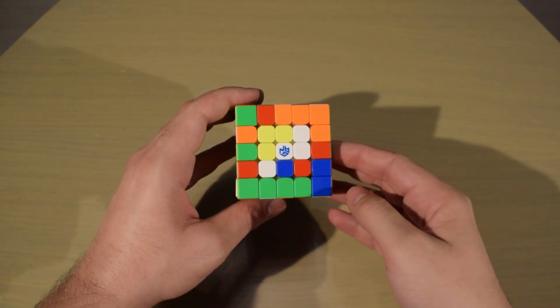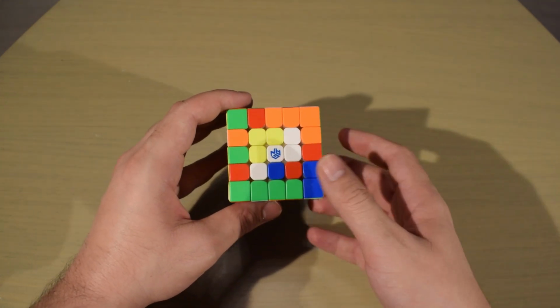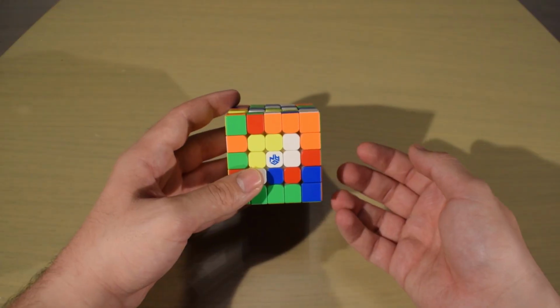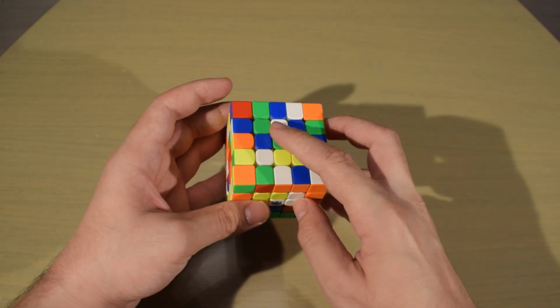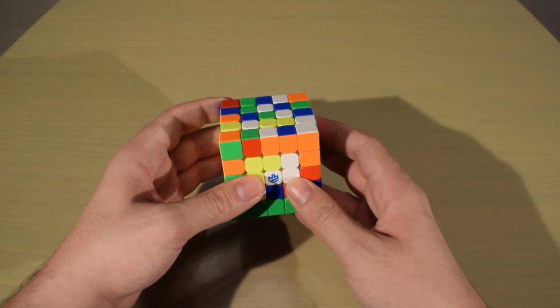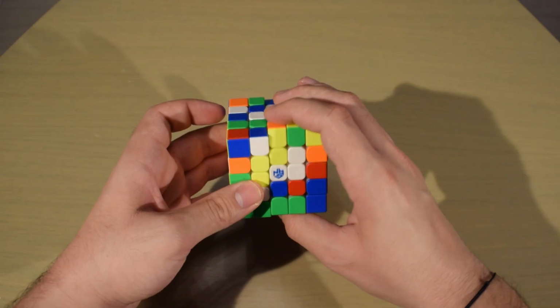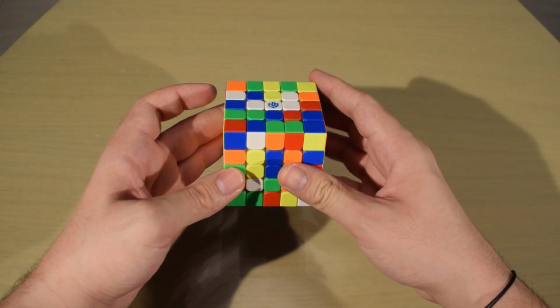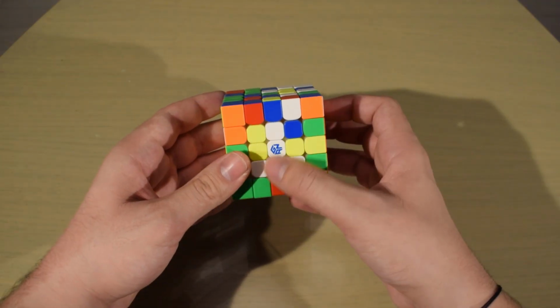Let's also analyze the mirror case of the previous one. This time the L is here on the right. And again, the first thing that we need to do is connect this L with a white edge centerpiece. We have a white edge centerpiece here, so we'll bring it here, connect the L with the white edge centerpiece, and then in order to finish the T, all we have to do would be like this. And we have the T.